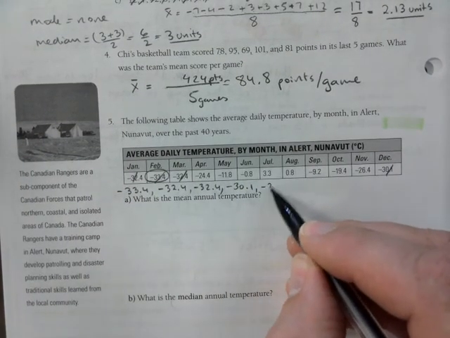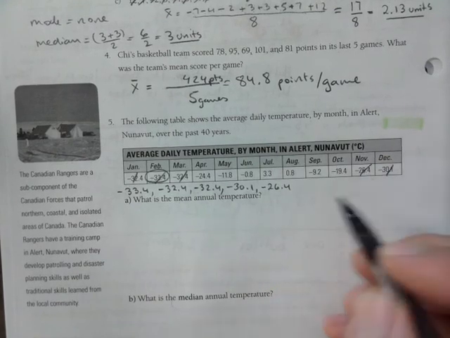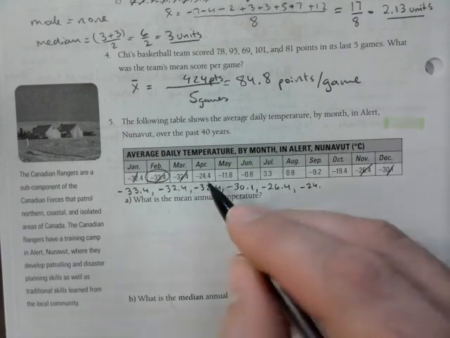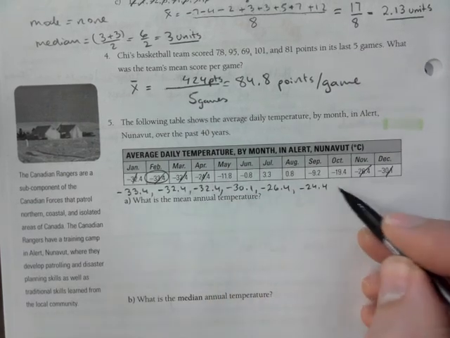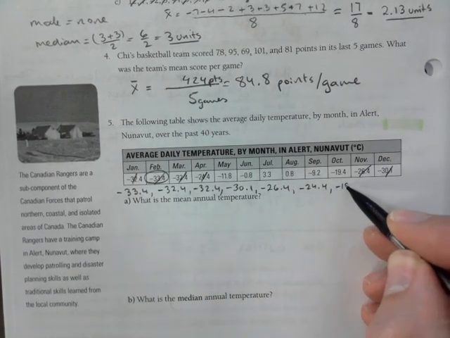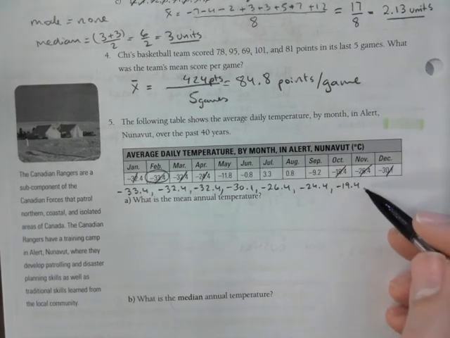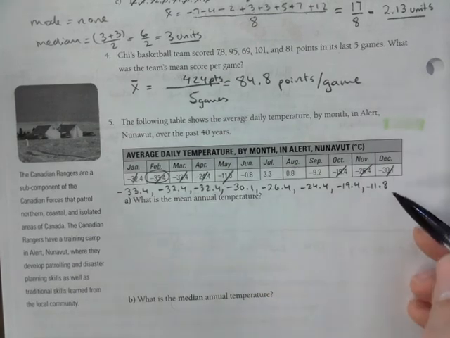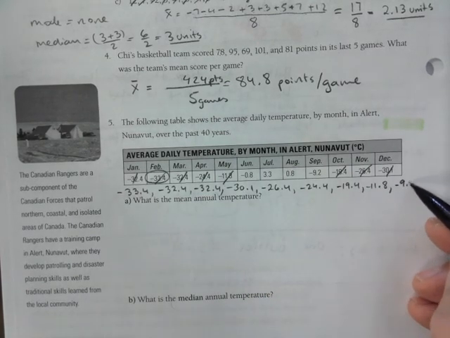Then we have negative 26.4. Then we have negative 24.4 here. Negative 19.4. Negative 11.8. Negative 9.2.